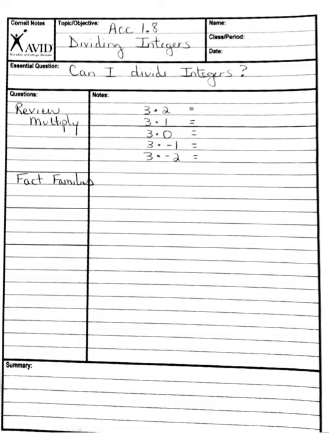So we're going to look at notes on dividing integers. And a quick review would be that we've looked at how we add and subtract positive and negative numbers, or integers. And we learned in our last lesson that that is different than multiplying. Multiplying rules are different than our adding and subtracting of positive and negative numbers. So let's review our multiplying rules.